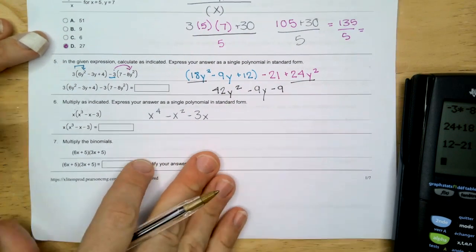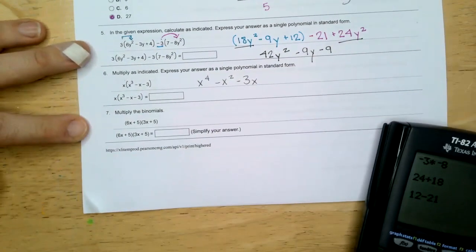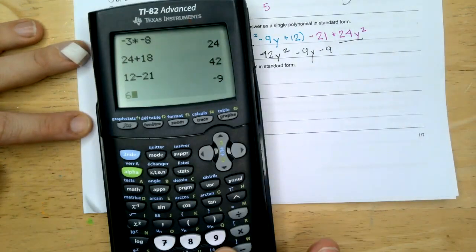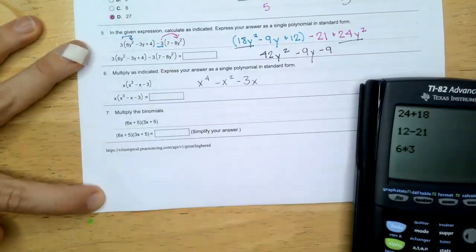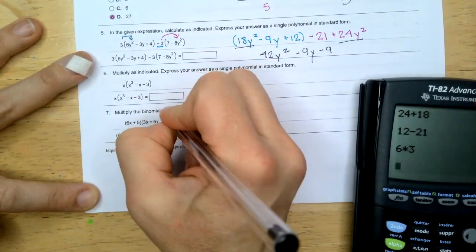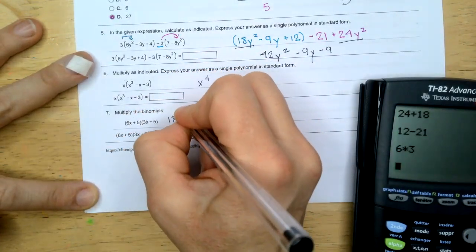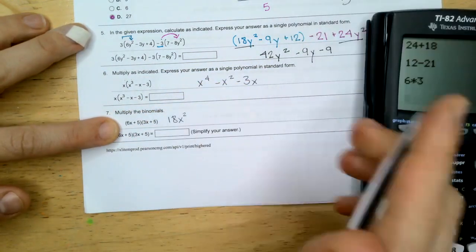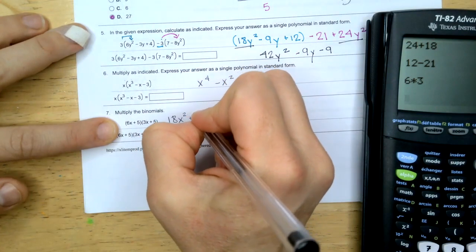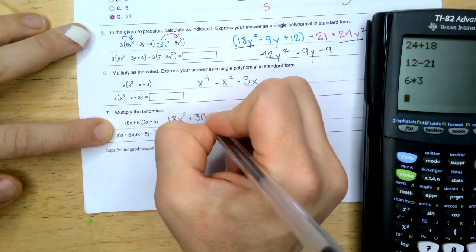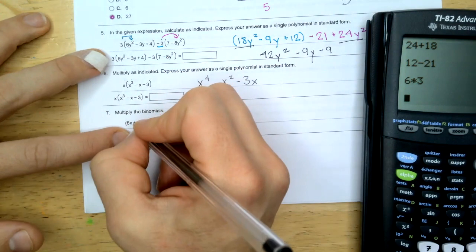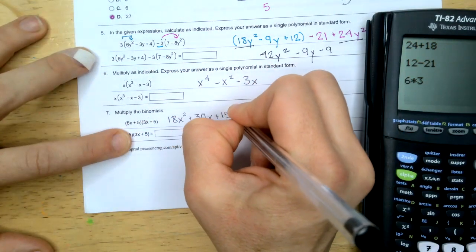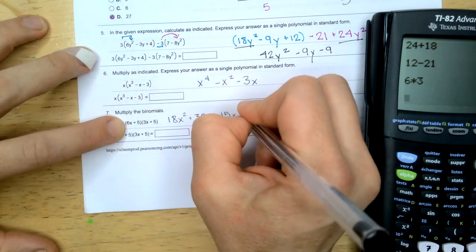Okay? Here we're multiplying a binomial by a binomial. 6x times 3x. 6 times 3 is 18. X times x is an x squared. 6x times 5, 6 times 5 is 30, right? And then that x that was with the 6. 5 times 3x is 15x. And then 5 times 5 is 25.